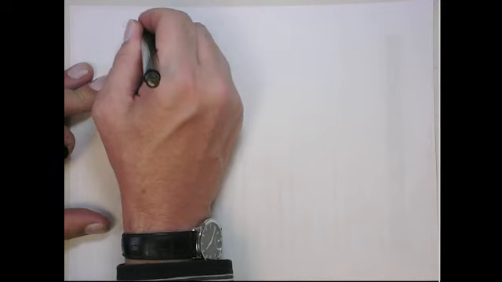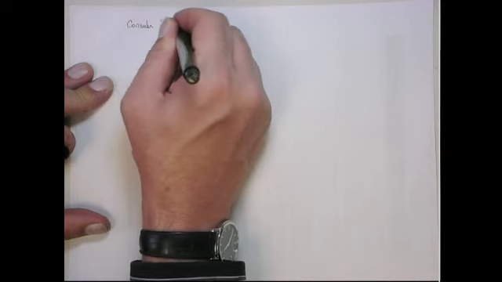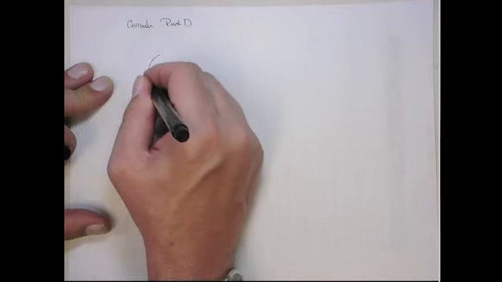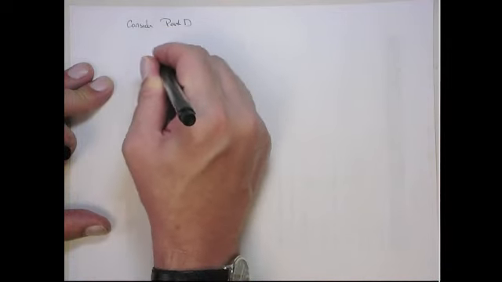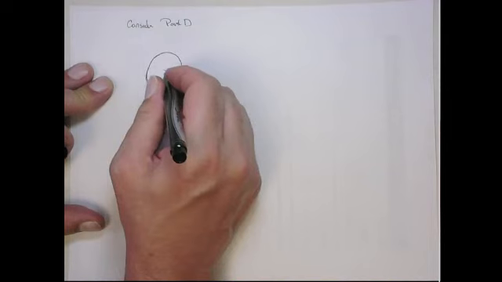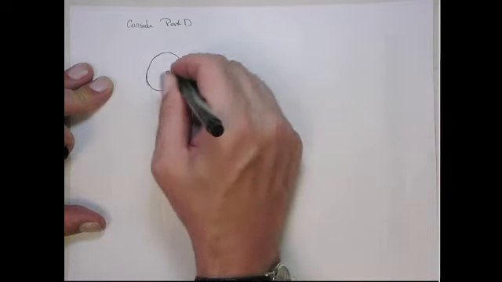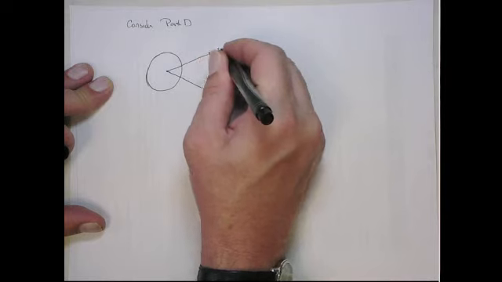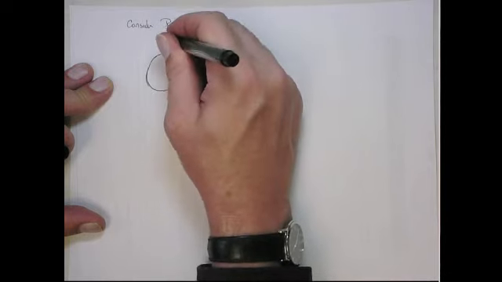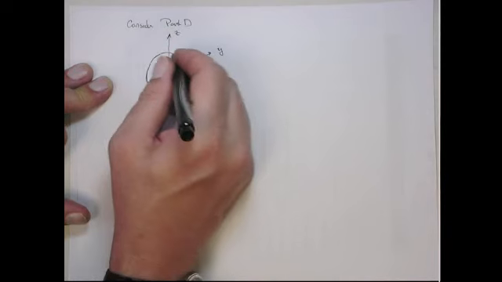So let's look at point D. And point D is where it gets interesting because here we get both of the bending moments. So let's draw the same picture. So now we're going to consider point D. I should have made this bigger. Here's the x-axis. Here's the y-axis. Here's the z-axis.